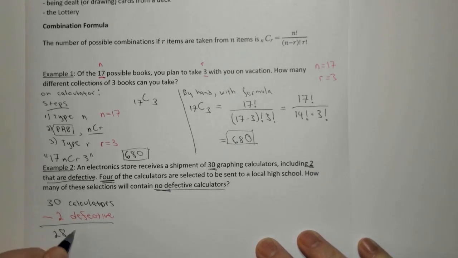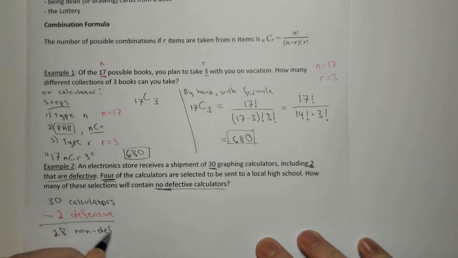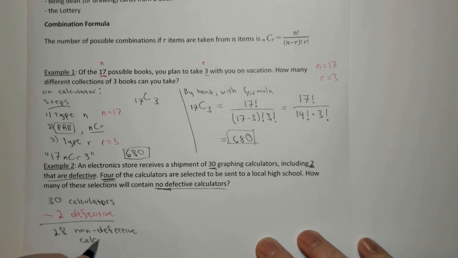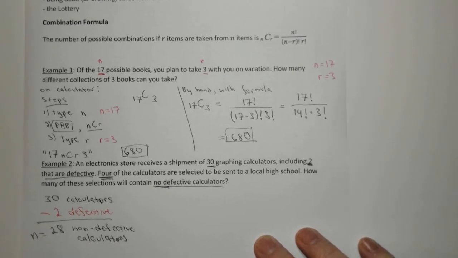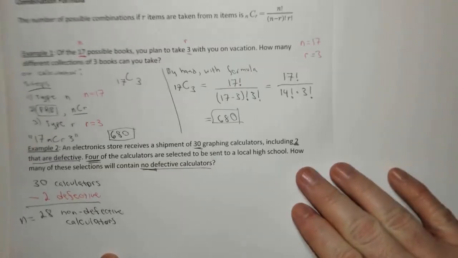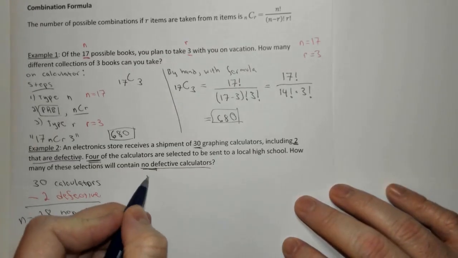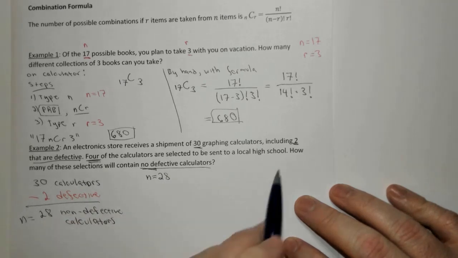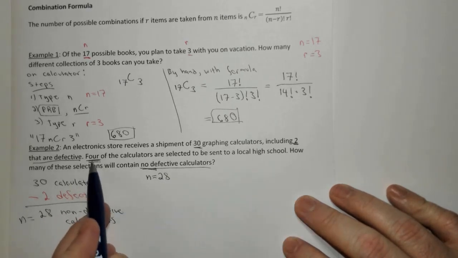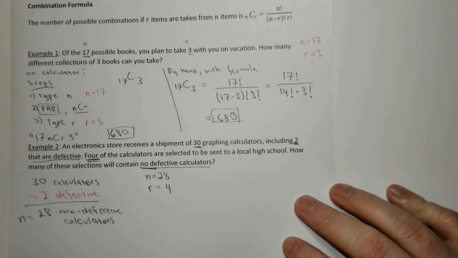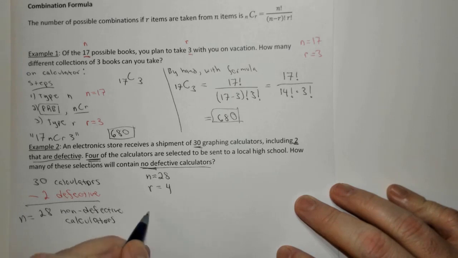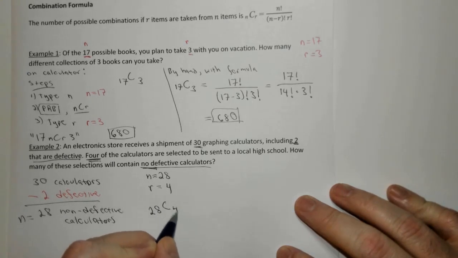So we have 28 non-defective calculators. That's our N. So N is equal to 28. That was the 2 defectives. The 4 is our R. That's the group we're sending. So what we're looking for is 28C4.